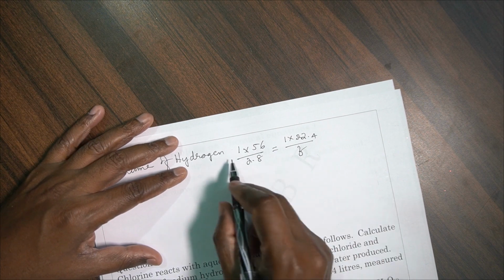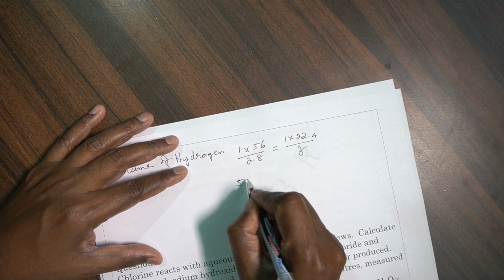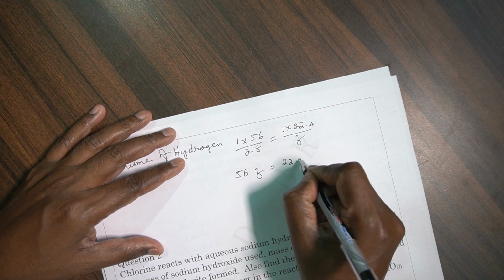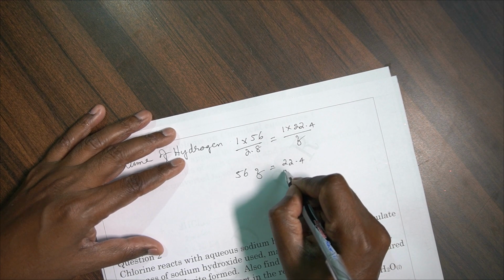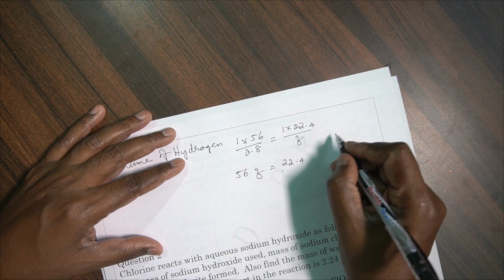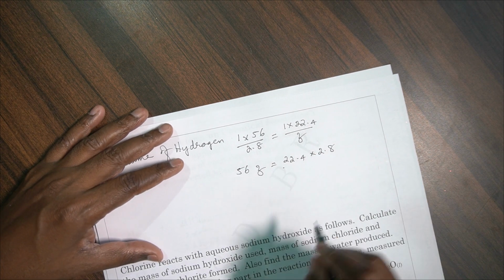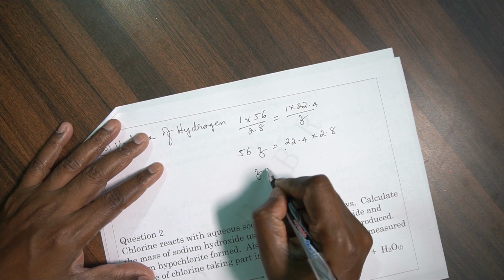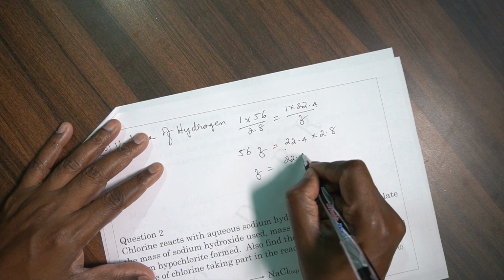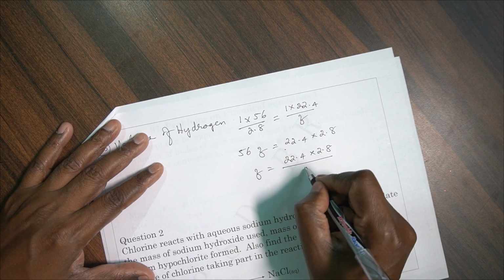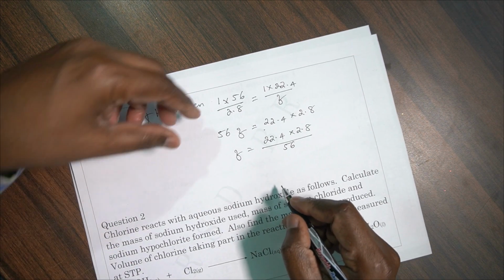Now from here let us cross multiply. That is 56Z is equal to 22.4 into 2.8. Okay. Now what is Z? Z is equal to 22.4 into 2.8 divided by 56.